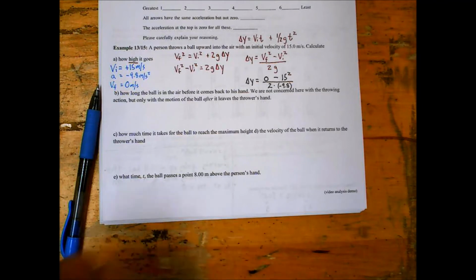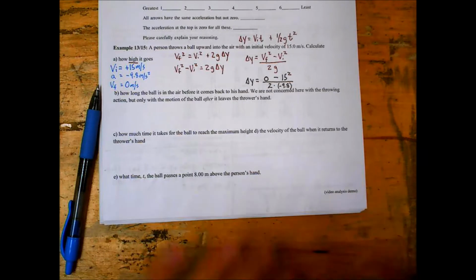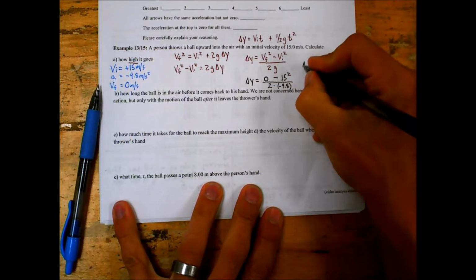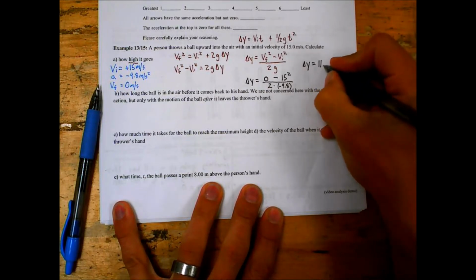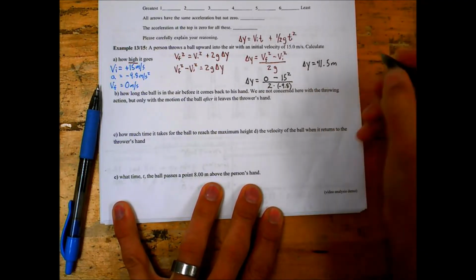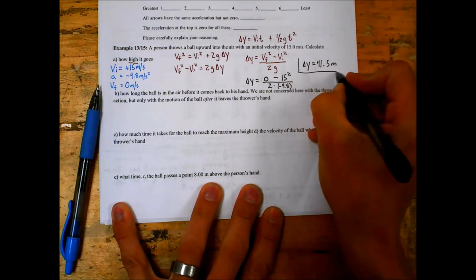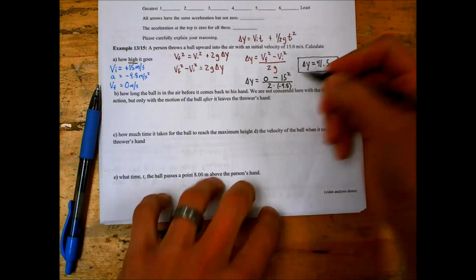Okay, so if you do that, your negatives are going to go away, which makes sense because this is going to be at a positive height. Okay, and so we get a delta y that is equal to about 11.5 meters positive. Let's box our answer. Okay, questions? Does that make sense?